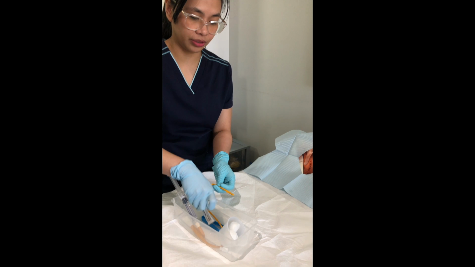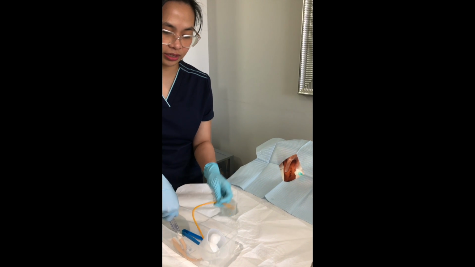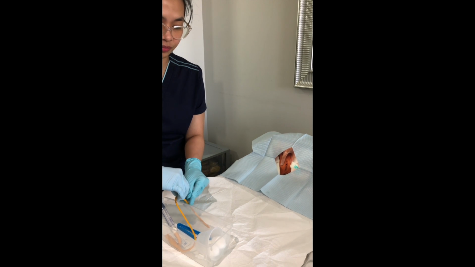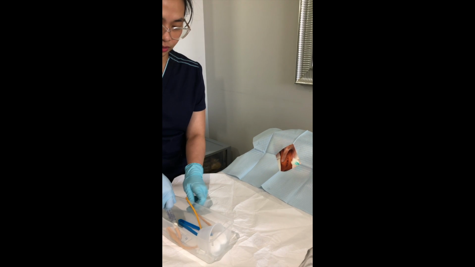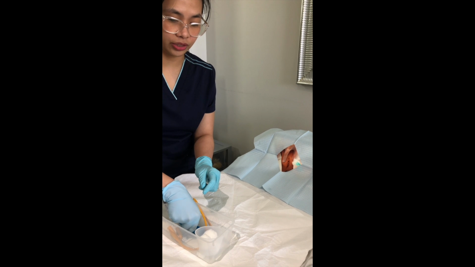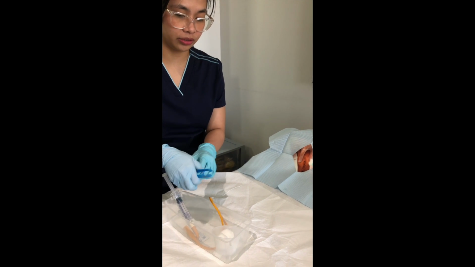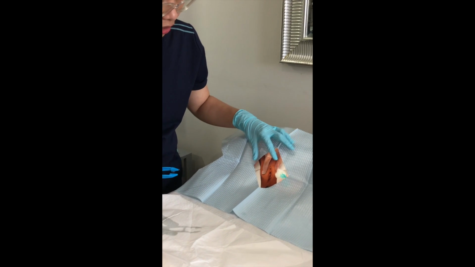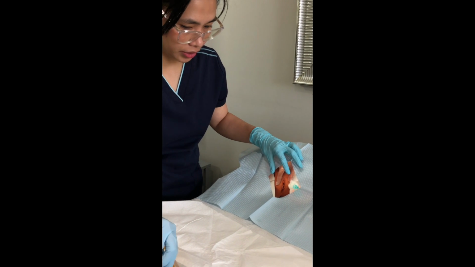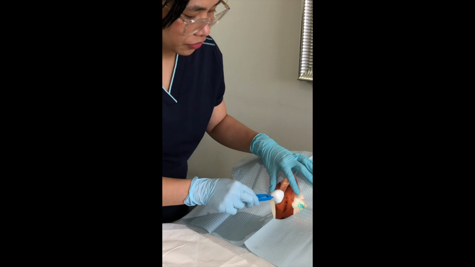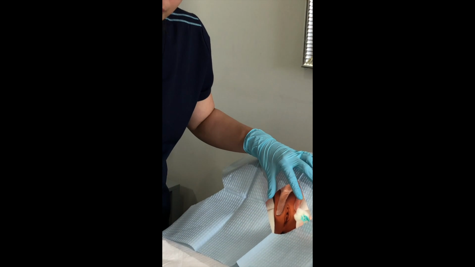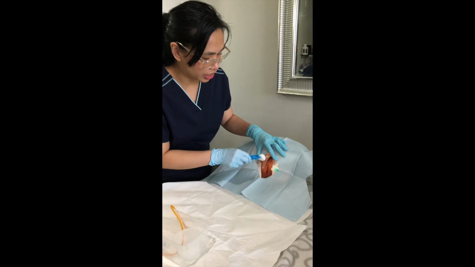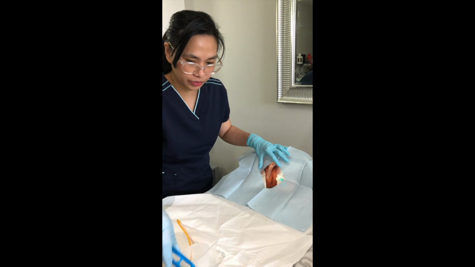So just put it aside. This is still sterile, so I can just put it on one side here. And then you can now clean the labia using the cleaning solution. Open up the labia using your non-dominant hand and then wipe from top to bottom, using one cotton bud each time you wipe.